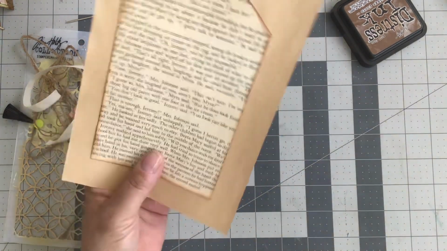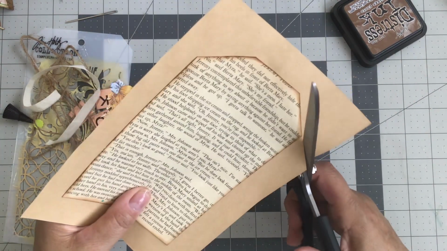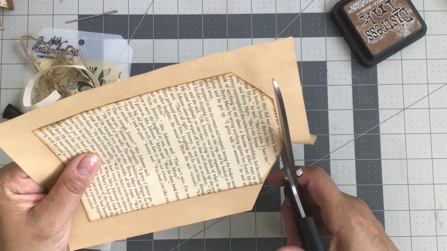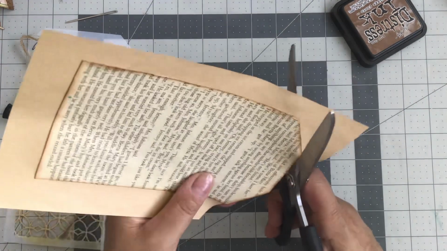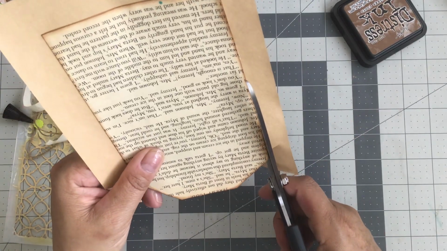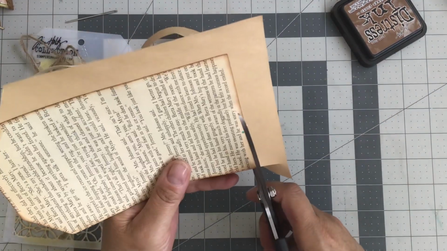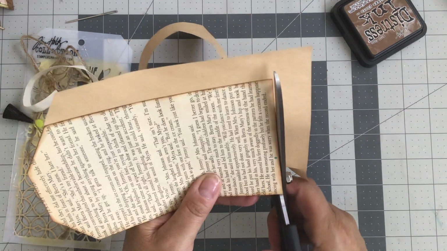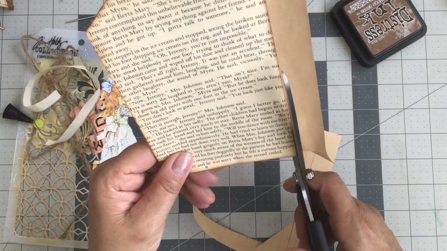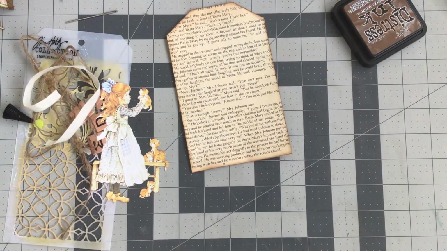Okay, just trim that off. Okay, there's that.